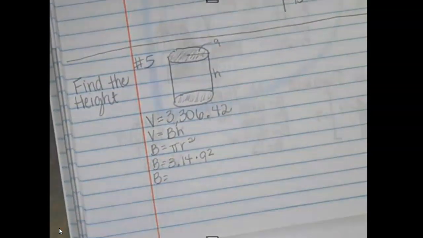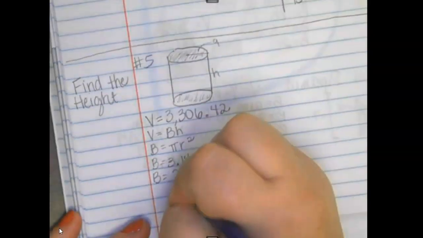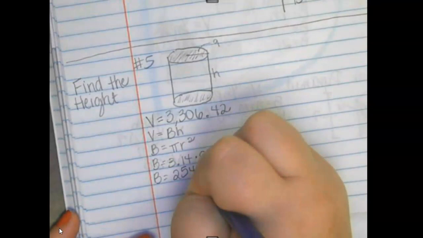3.14 and 9 squared is 81. So multiply those 2 together and I get 254.34.